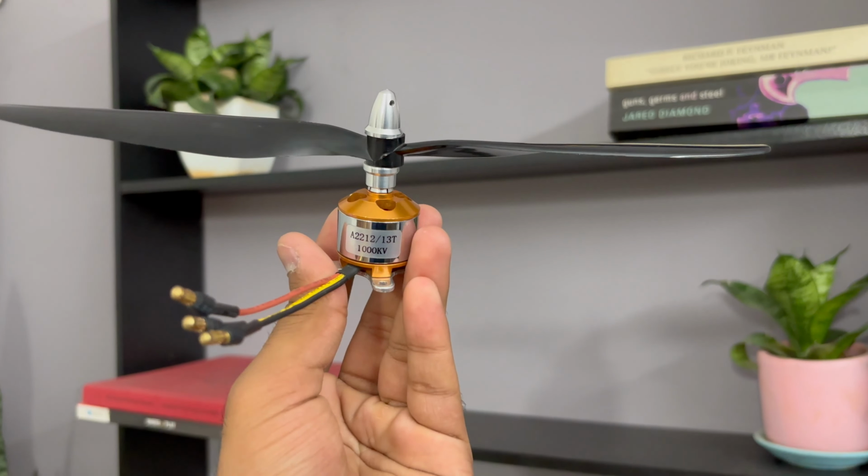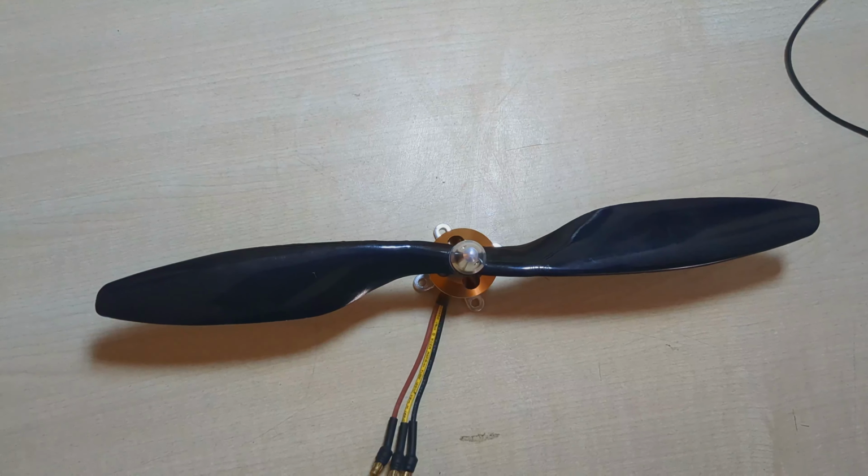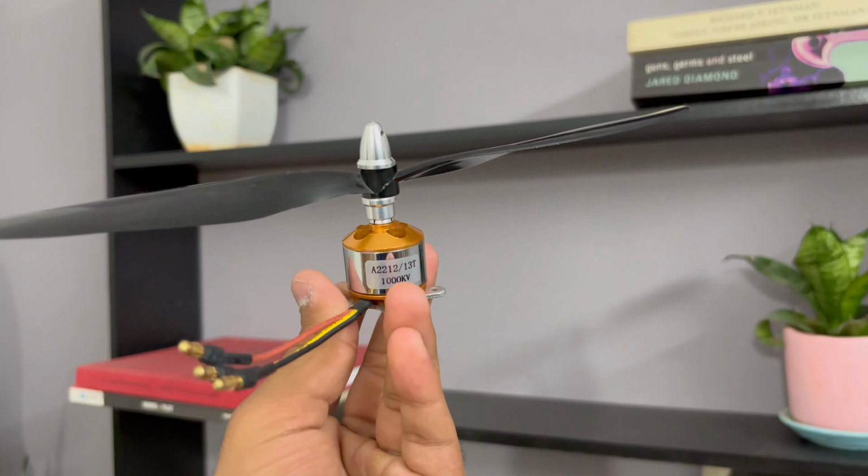So for the aircraft that I've been building, which I made a video previously on, which is still not completed yet, this 1000 kV motor is the ideal one, and using a 10-inch propeller, it can generate enough amount of thrust to propel the aircraft forward.